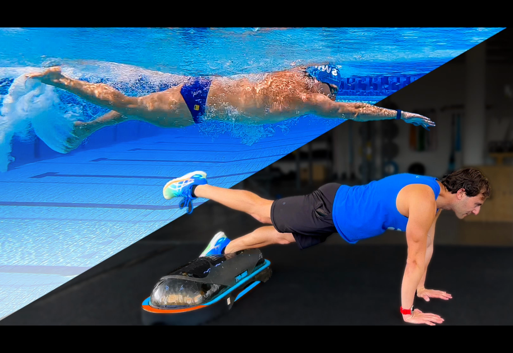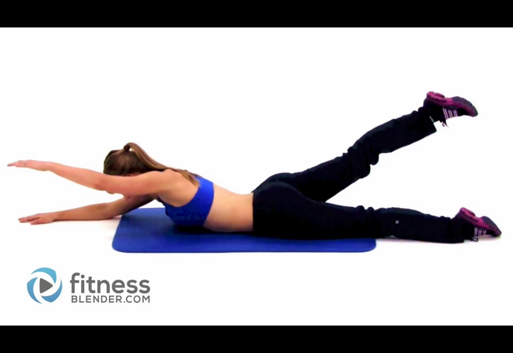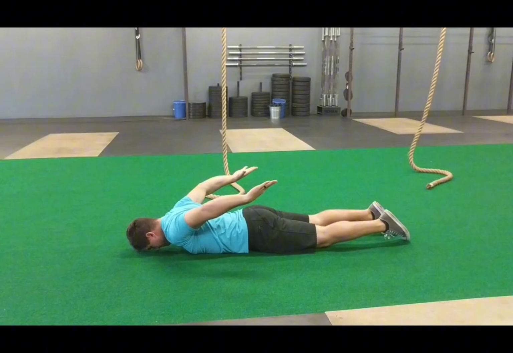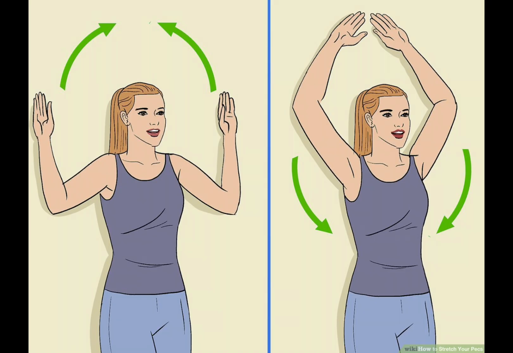Prevention techniques. Dryland strength training. Proper warm-up techniques. Active stretches, resistance band exercises, and exercises focusing on shoulder mobility and stability. Correct stretching routines. Focusing on external rotation, lat stretches, and pec stretches.